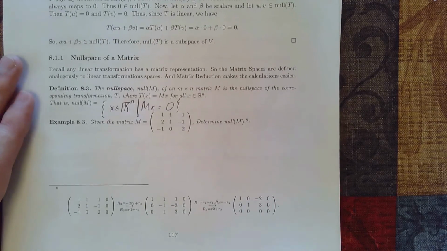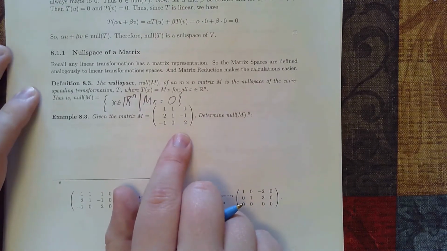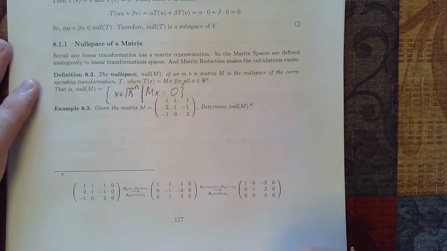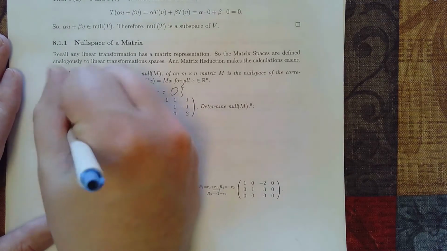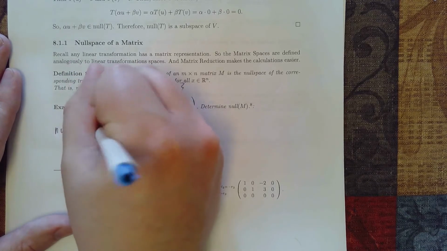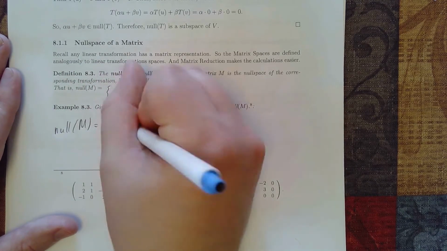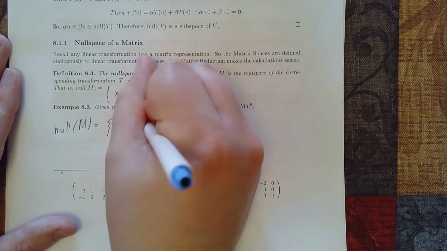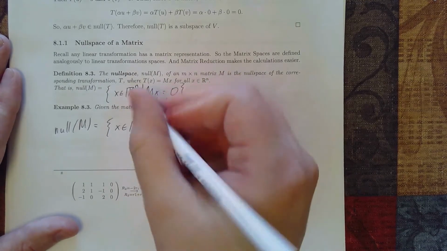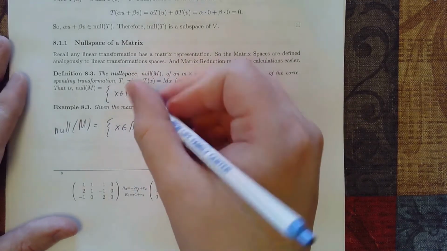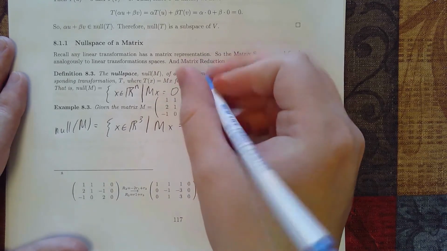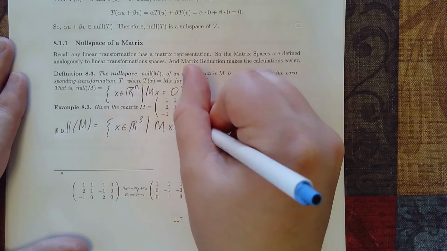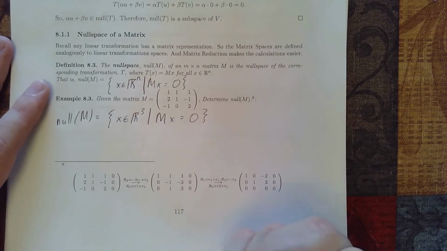All right, so given this matrix, we want to go ahead and find the null space for the matrix. So the null space for M is going to be the set of all X in R3, because it has 3 columns, such that M times X is going to be equal to the zero vector for the correct space.